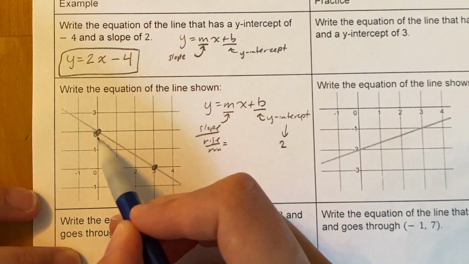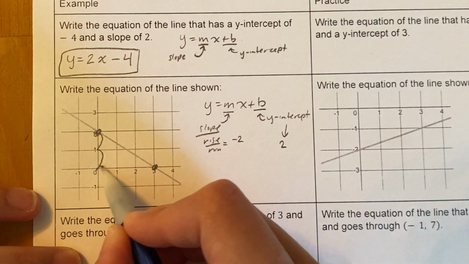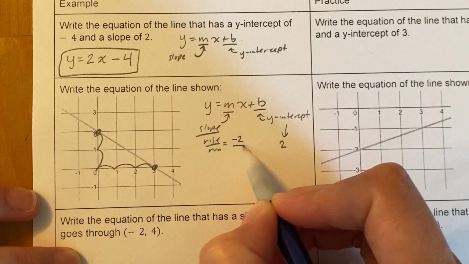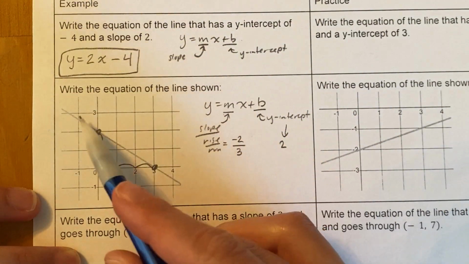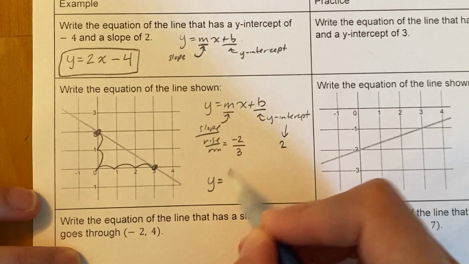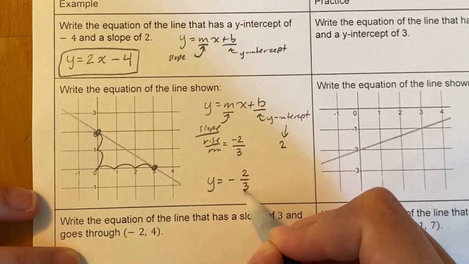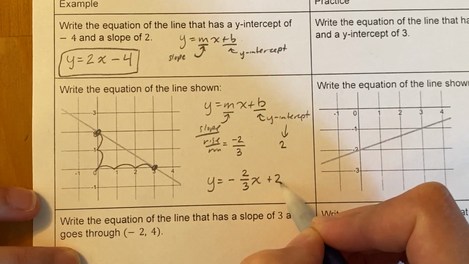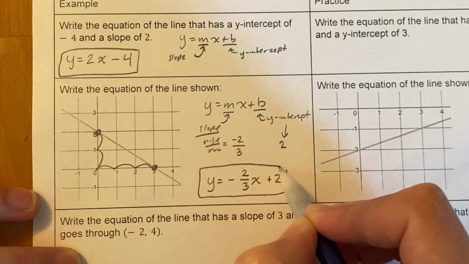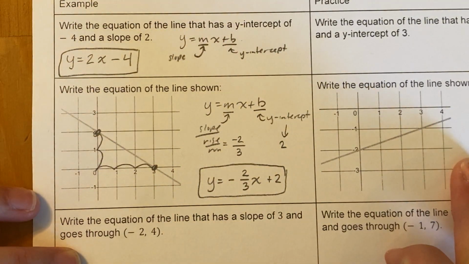Here's one. The rise is down 2, and the run is right 3. So I see that the slope is -2 over 3. I'll put the negative out in front. This is -2/3 x, that's the slope. And then the y-intercept is +2. Okay, pause the video and try this practice problem.